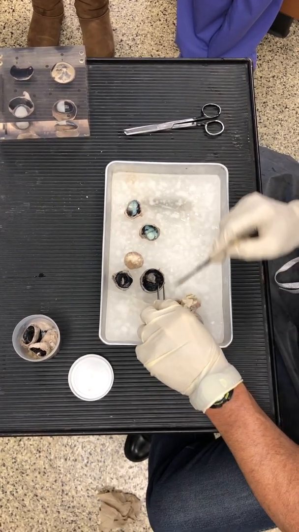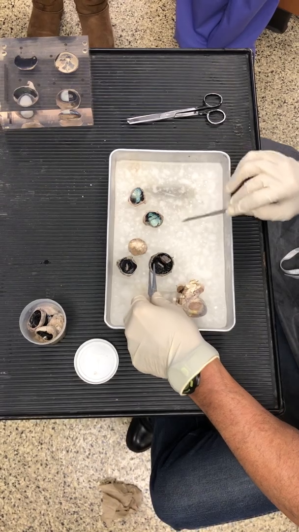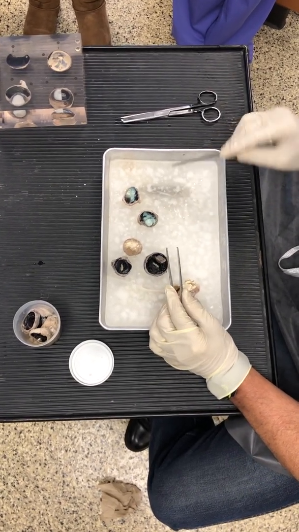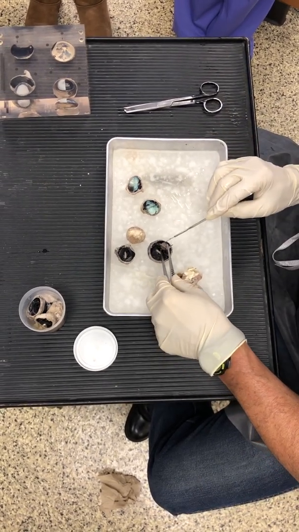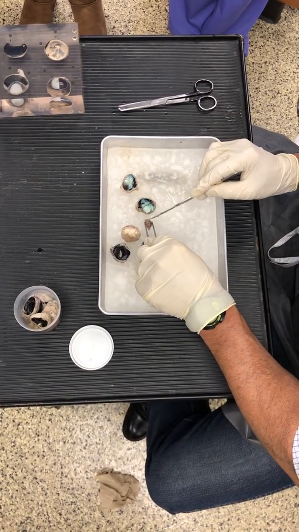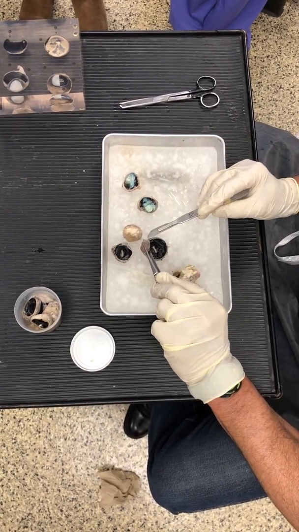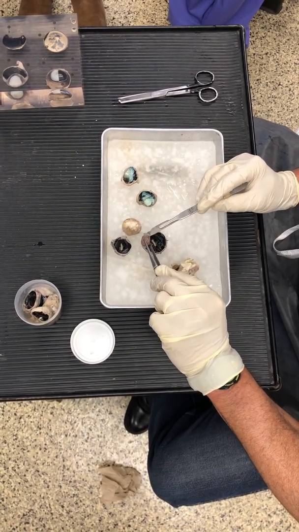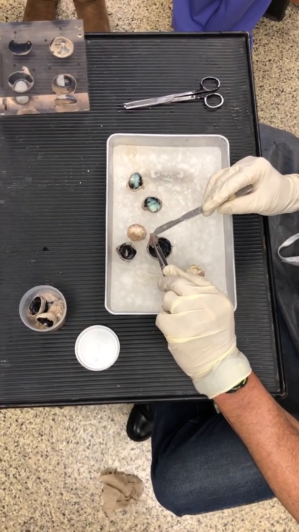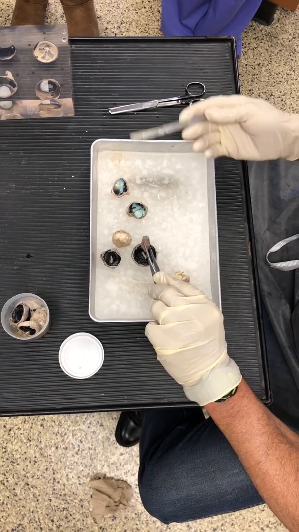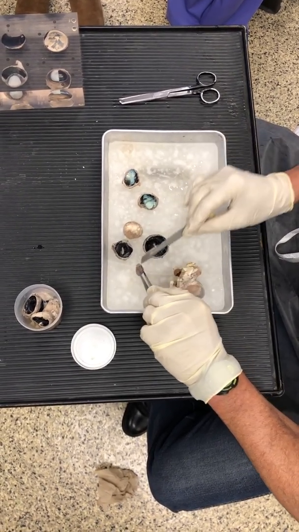The fluid that's going to leak out that was in front of the lens is going to be watery, and that fluid is called the aqueous humor. Then you can see a piece of the fluid still attached to the eyeball, and that is behind the lens. That is the vitreous humor. So aqueous humor is the liquid part, very watery. Vitreous humor is jello-like.